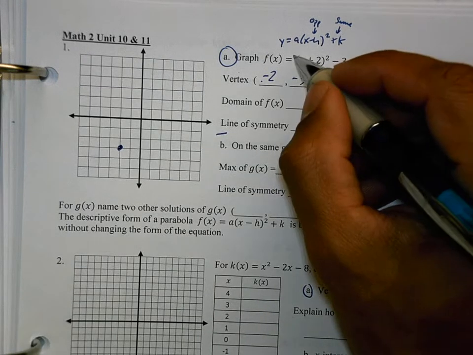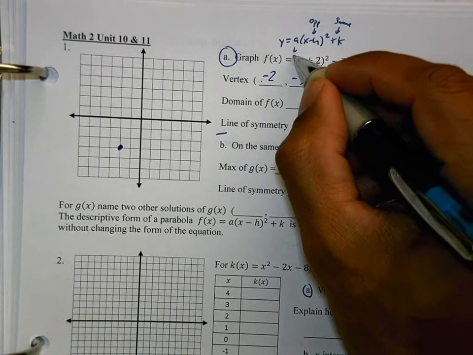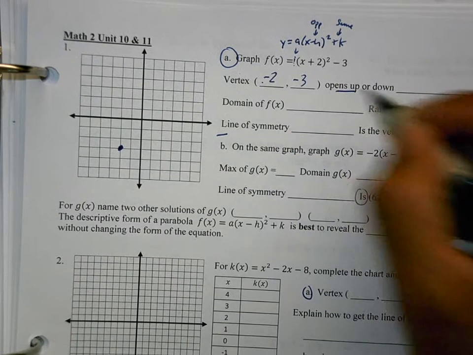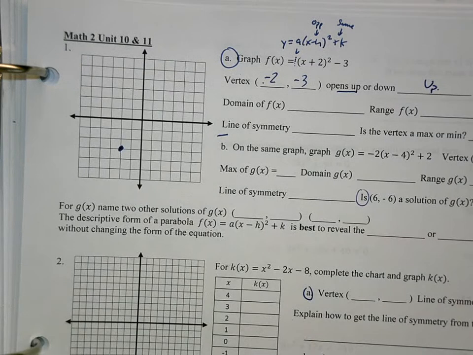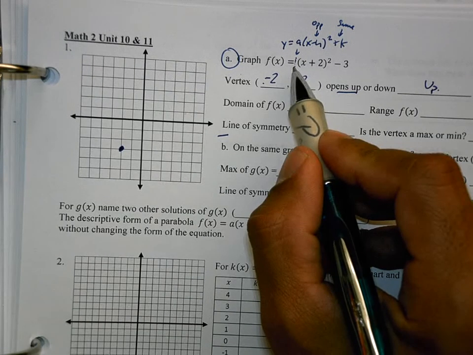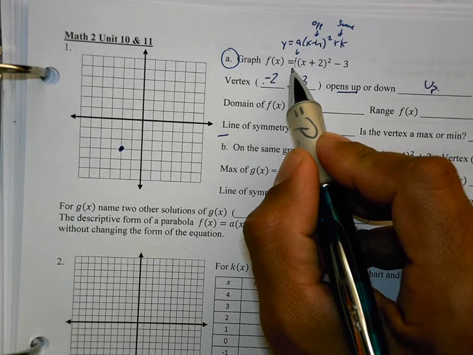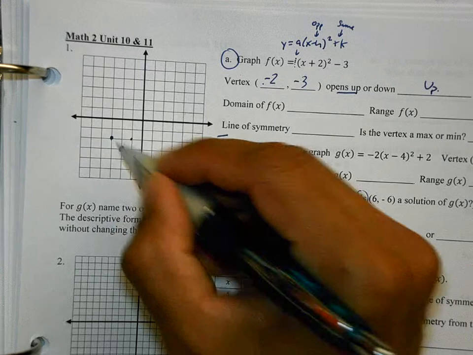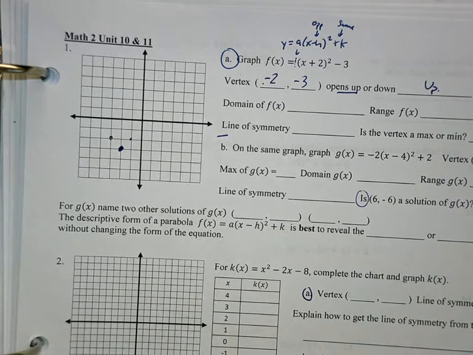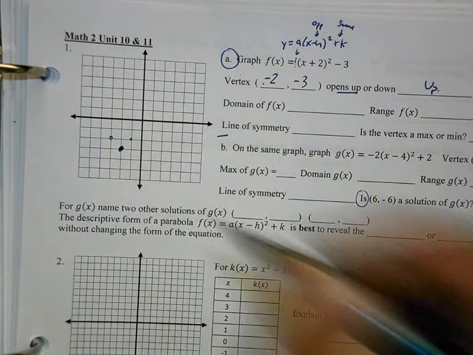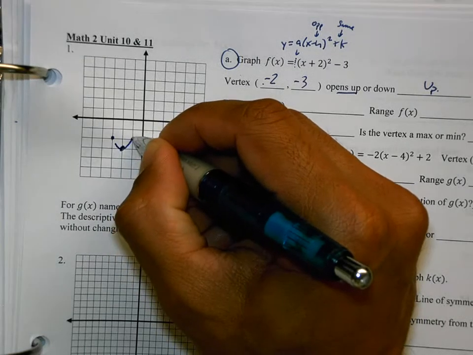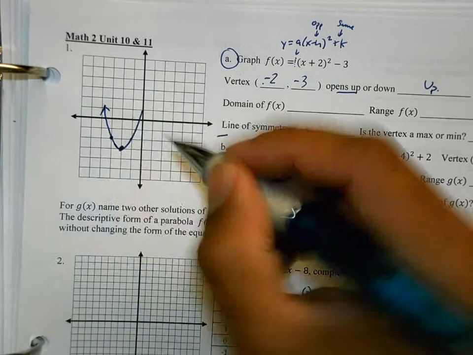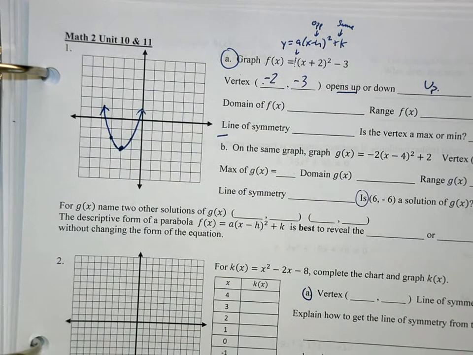The next thing we can look at is the a value. The a value here is a positive 1. The positive 1 tells you that the graph opens up. It also tells you whether it's wide, narrow, or normal. Because this a value is a 1, it means it goes to the right 1, up 1, and to the left 1, up 1 for the first unit only. So as I look at that, I know that this parabola is going to do something like this as it's graphed.